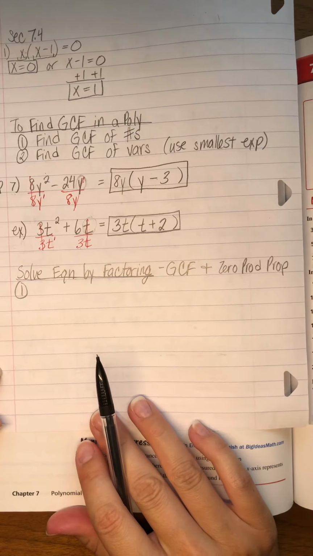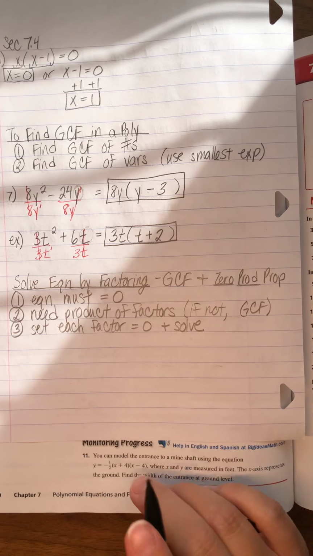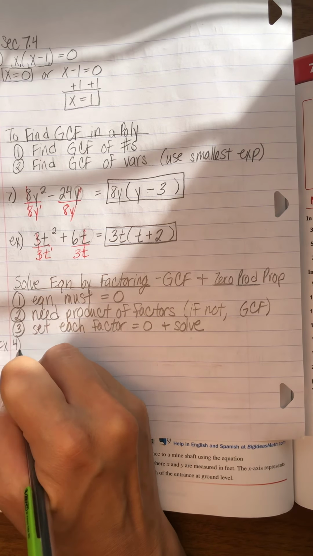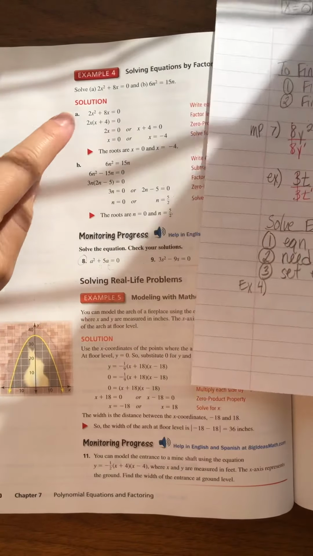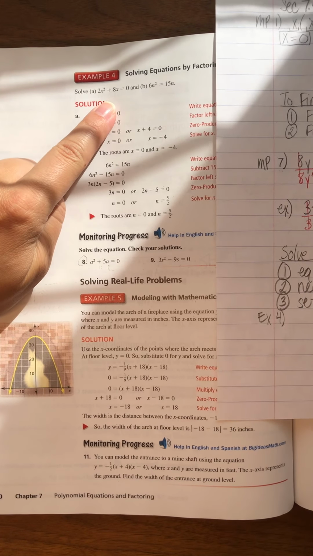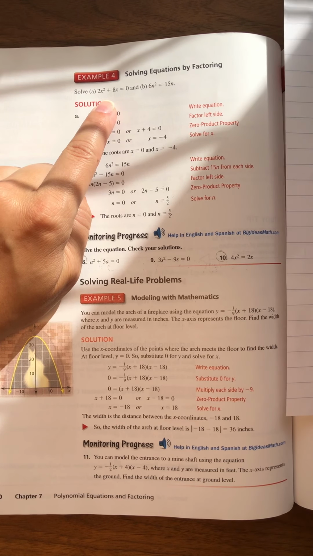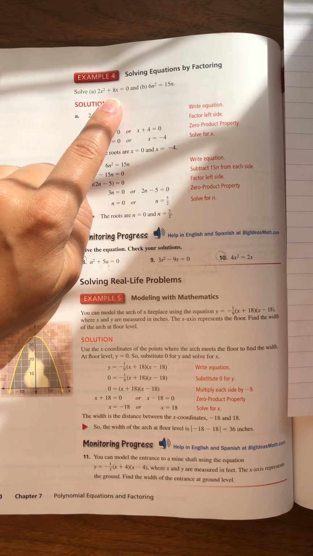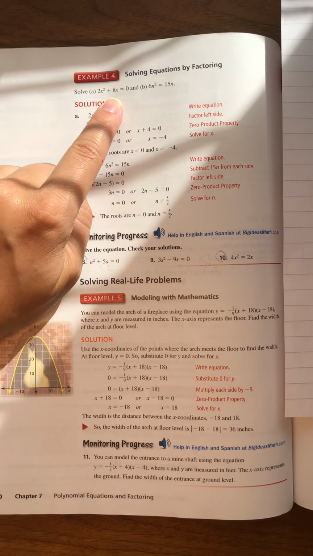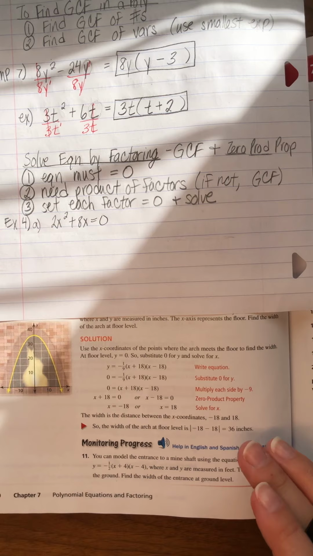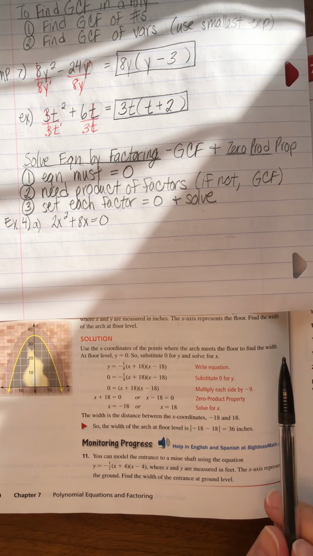Okay, we're going to take a look at example 4 here. Okay, I'm going to copy it down and we're going to do it together. So in part A, I have 2x squared plus 8x equals 0. So I'm going to just show my work on my piece of paper over here. So to do this equation, I need to follow the steps.